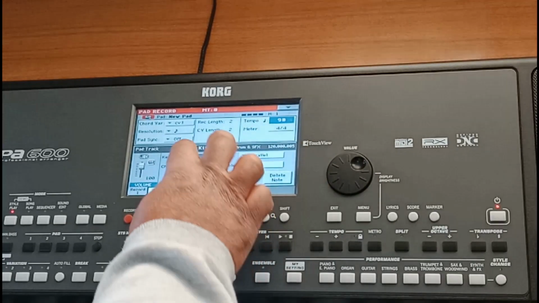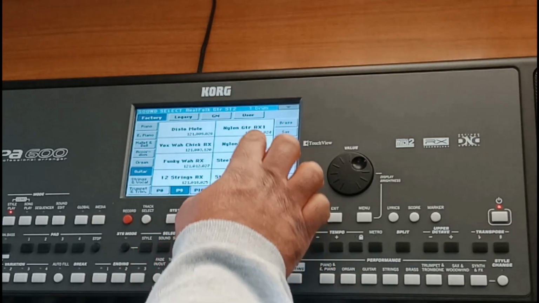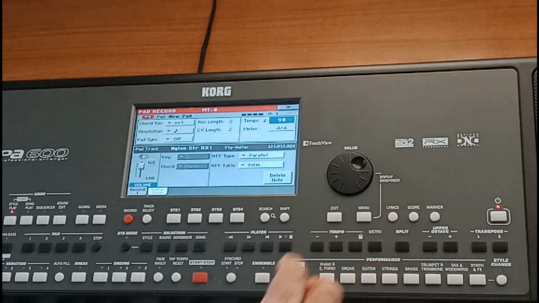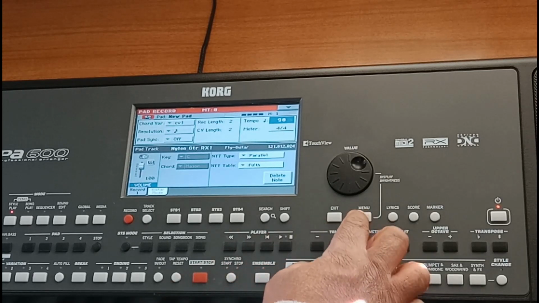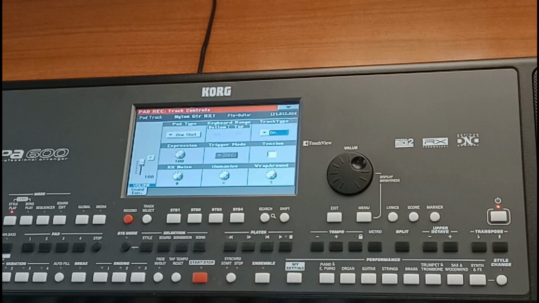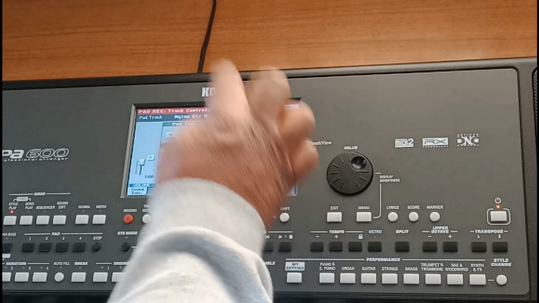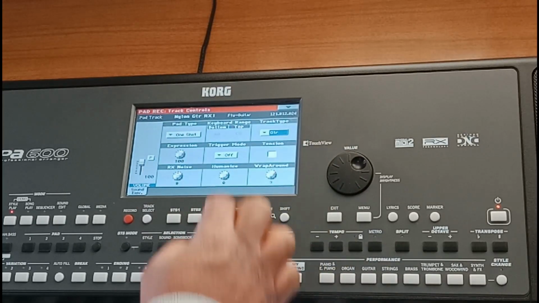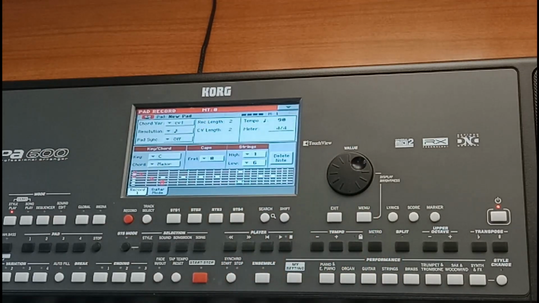Now I'm going to choose a guitar sound, and I choose nylon guitar RX1 from the 9th bank. I check the sound and it's okay. Now I press the menu button and choose pad controls. I change the track type from DR to GTR. I change the trigger mode from off to root. I now exit from the page and press on the guitar mode tab on the display.